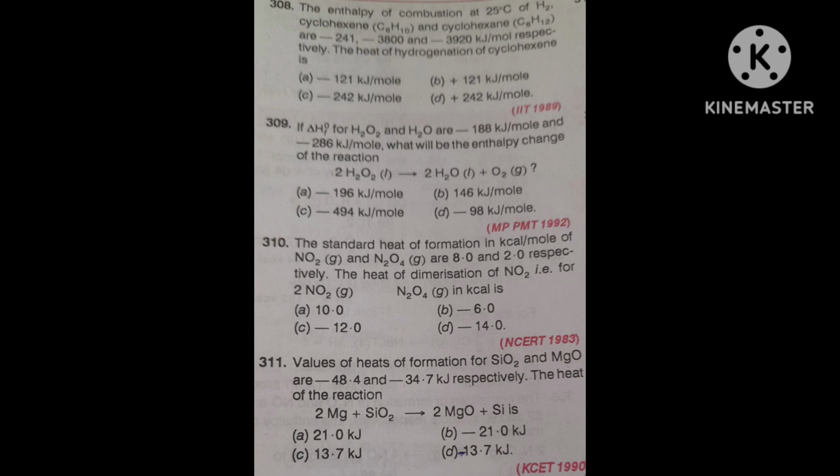Equation 1's delta H value is minus 241, plus equation 2, its value is minus 3800. Both are negative. Now for the third you have to subtract, so write minus in a bracket: minus of minus 3920, which will be minus minus plus. Then do the simplification, and the delta H value will be minus 121 kilojoule.